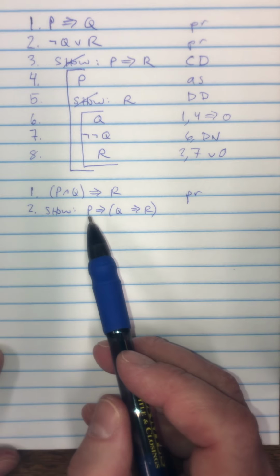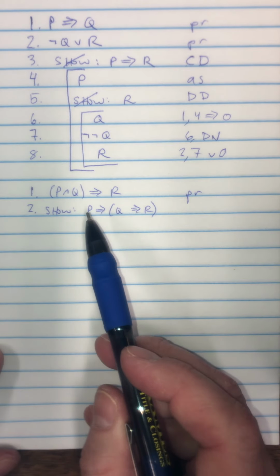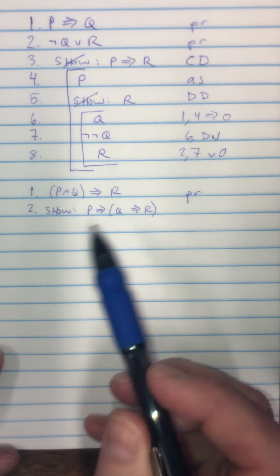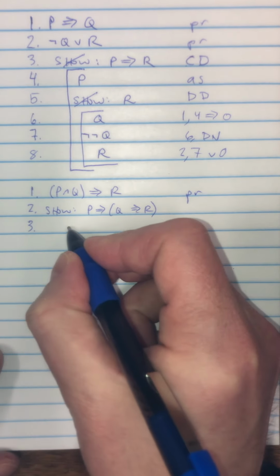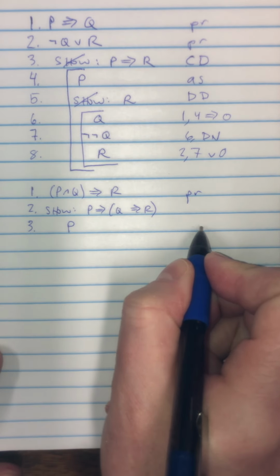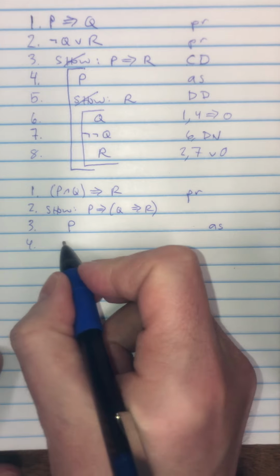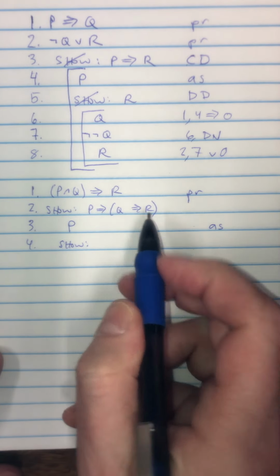Notice the main connective for our show line is arrow here, which means we can do conditional derivation. We assume the antecedent, in this case P, and then try to show the consequent, Q arrow R. So I'm going to go ahead and try to do that. I'm going to assume P. I'll move this over to make sure we have enough room. And then immediately after that, I'm going to write down another show line with the consequent. In this case, the consequent is Q arrow R.